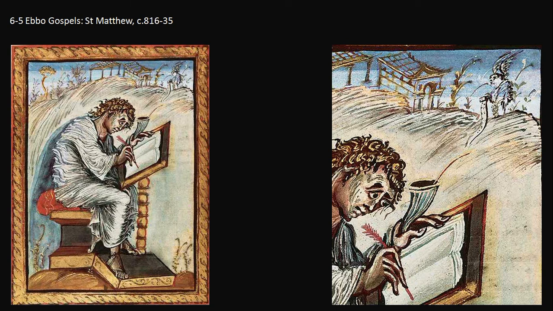So through the Middle Ages, each one of our gospel writers has a particular figure associated with him. Our little figure up here is Matthew's symbol. It's not an angel per se, but it is a symbol, and that's a strong medieval tradition. That goes back to Maureen's question from before.